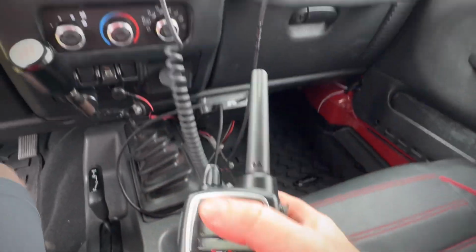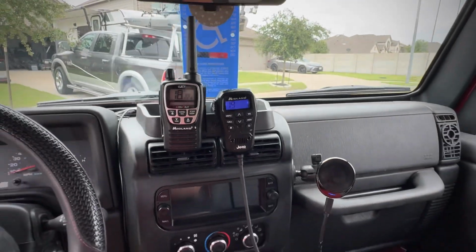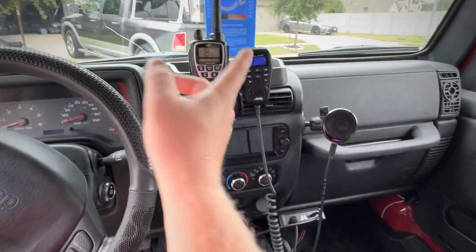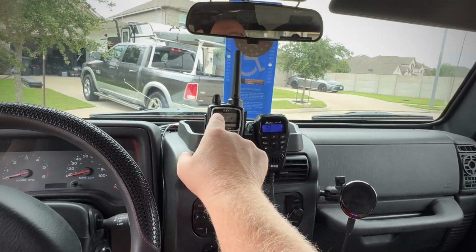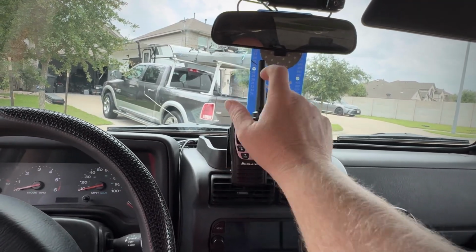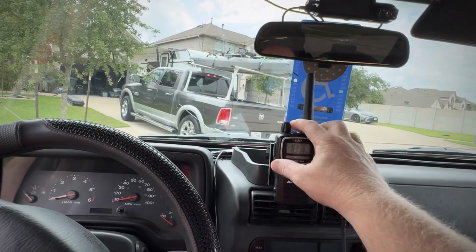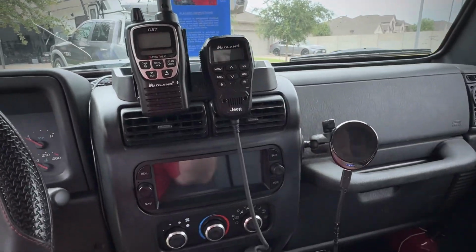I love these radios too. This is my, I guess you'd call my daily drivers. The 575 is my base unit inside the Jeep, and then I carry this with me on the daily. I don't always leave it up here. Sometimes when I park, I'll grab this and throw it in the console, and then pop it back up. So there's my setup. There's how you run it.